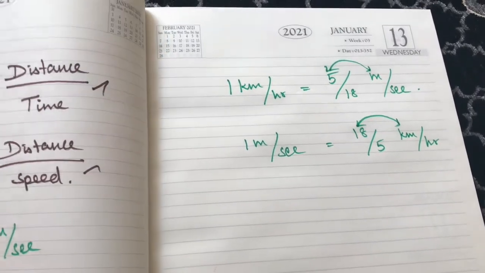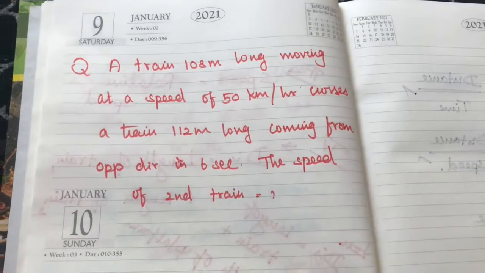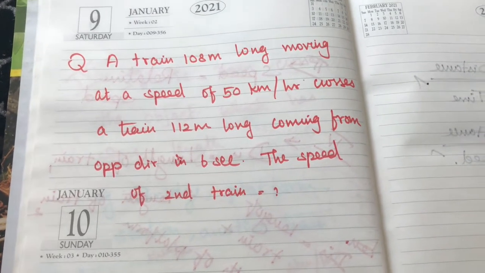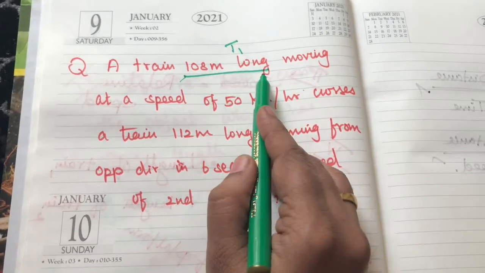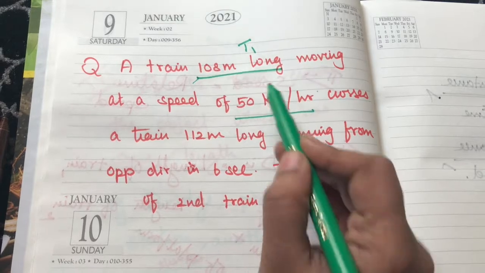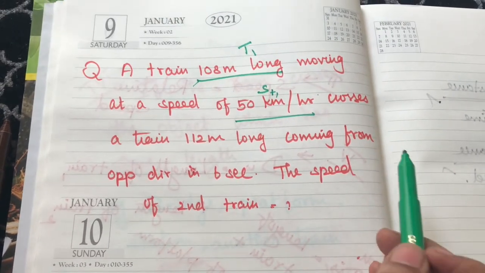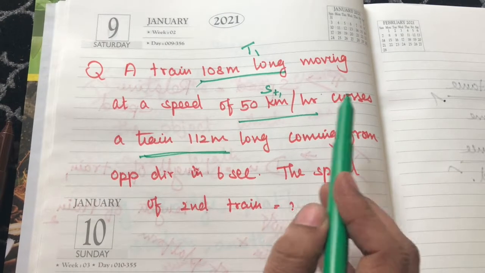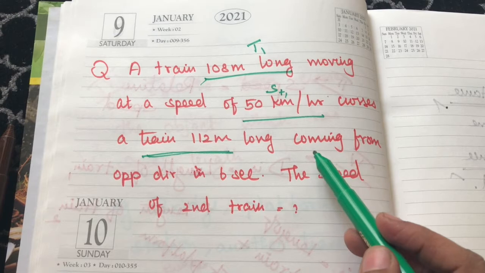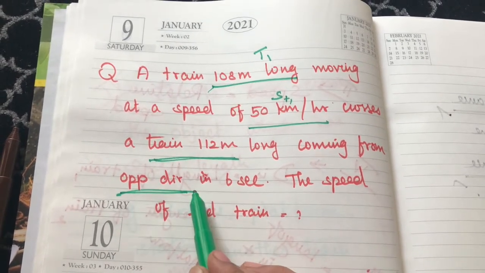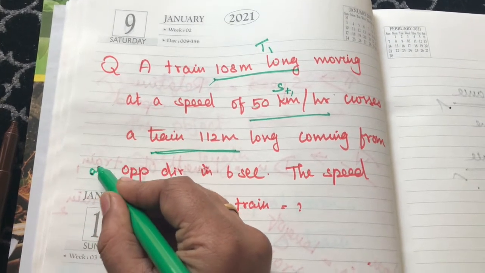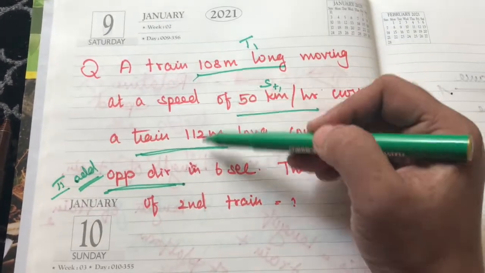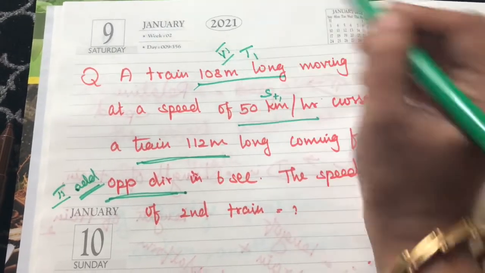Okay, let's see a sum. So first read the sum. A train 108 meter long. So they have given the train 1 distance. Moving at a speed of, they have given the speed of train 1. Crosses another train. So this train has the speed 50 kilometer per hour and it crosses another train 112 meter coming from the opposite direction. So the relative speed we need to add, right? Because it is moving in the opposite side. This is case 2. And the distance we need to add. This is case 4. Yes.